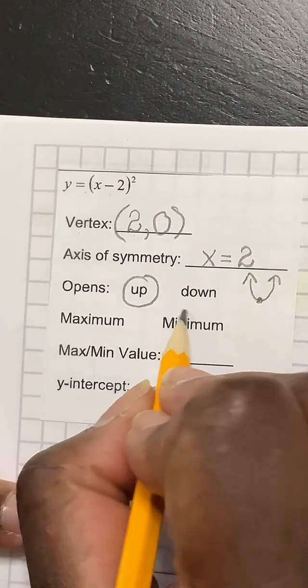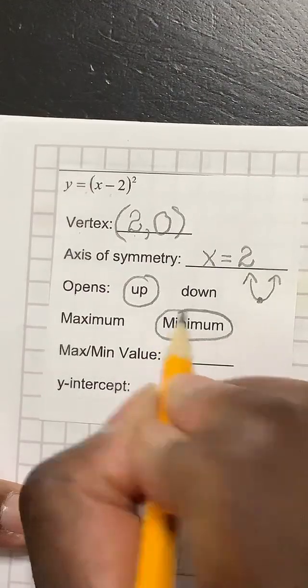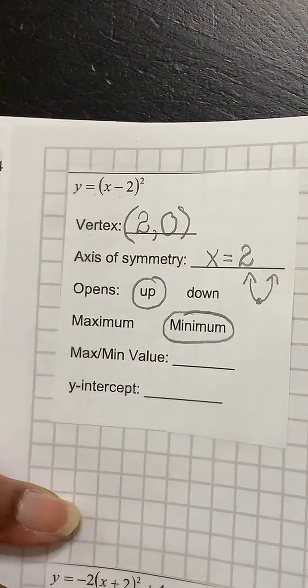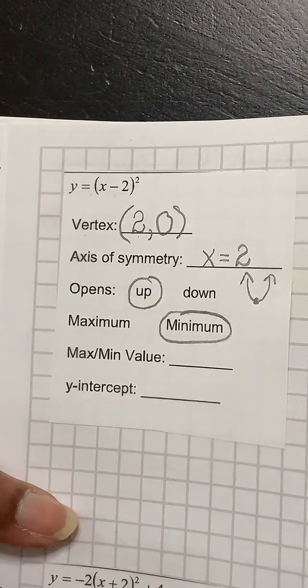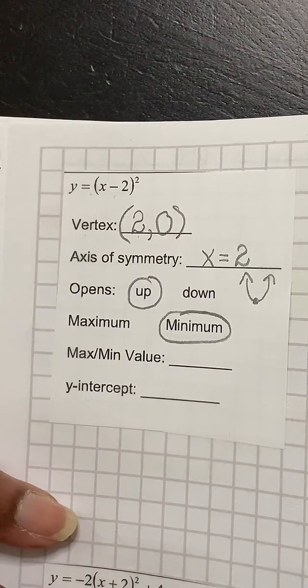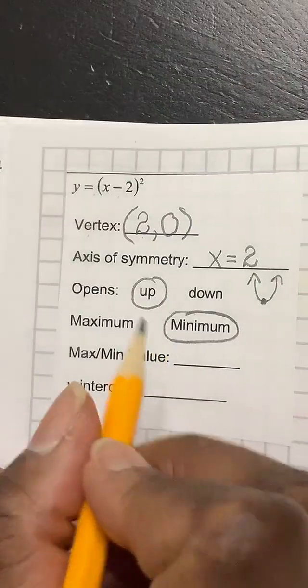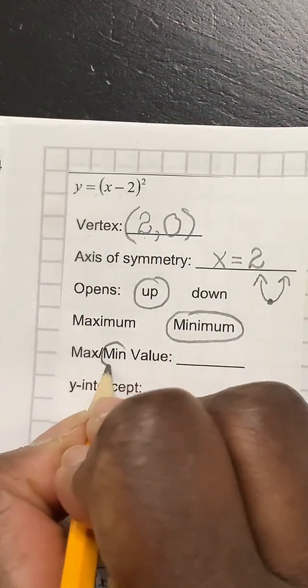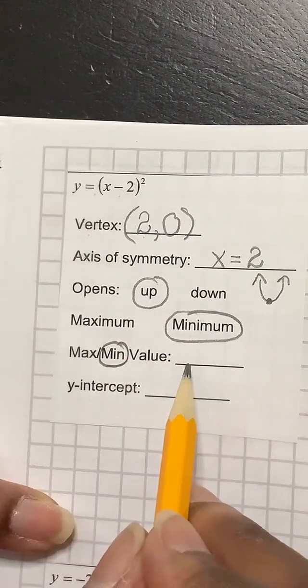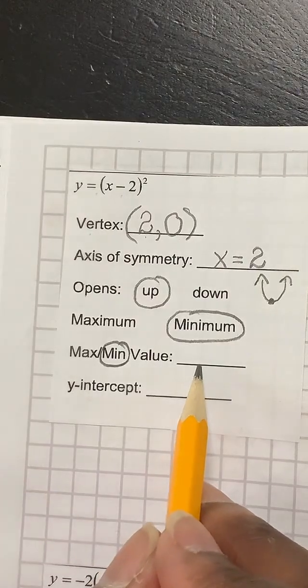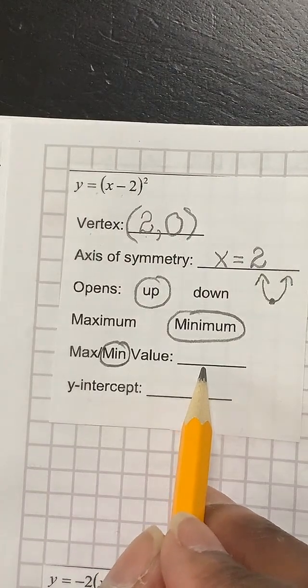So that gives me a minimum. Okay. So now, since we have a minimum, what is the minimum value? What's the value of our minimum?